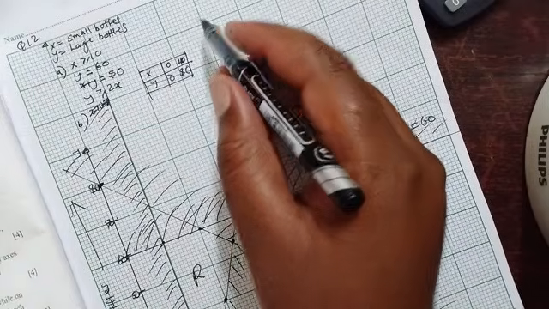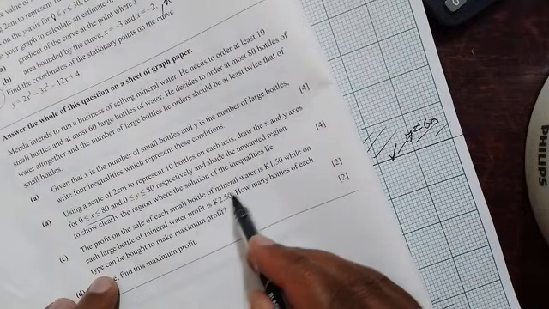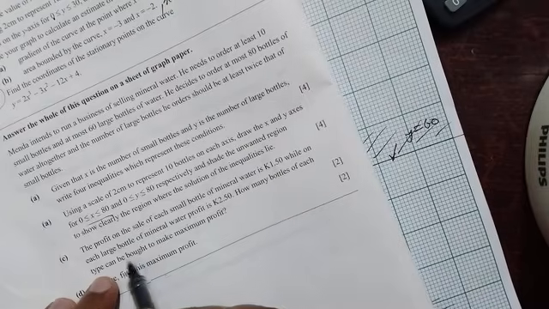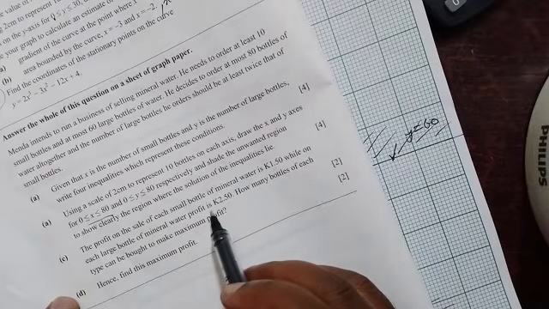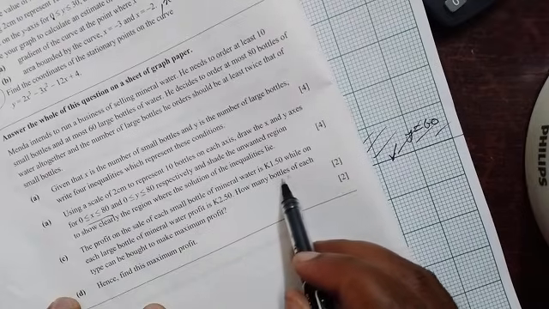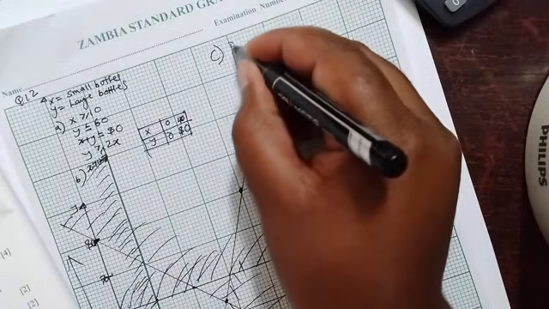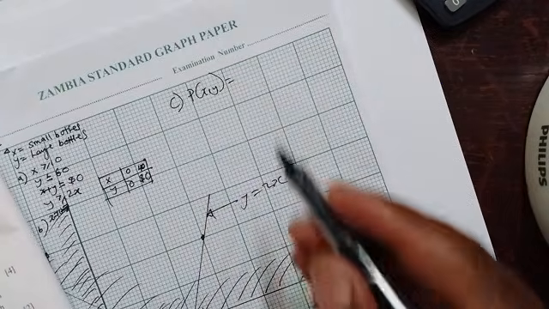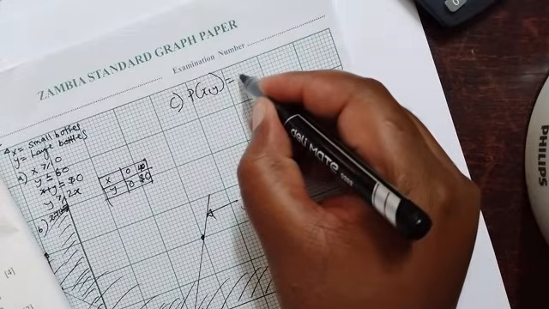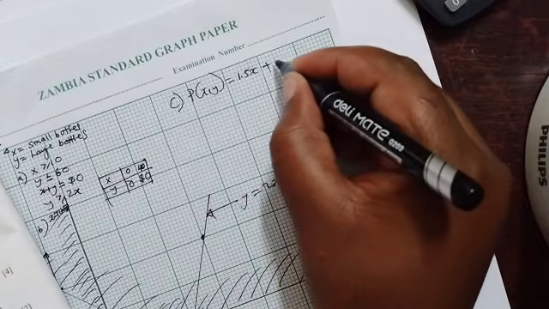C. The profit on the sale of a small bottle of mineral water is 1.50 ngwe, while each large bottle of mineral water profit is 2.50 ngwe. How many bottles of each type can be bought to maximize the profit? So here, for C, we use the objective function. We are going to say profit P of x, y is equal to, on each small bottle it is 1.50 ngwe, so 1.50 times x, plus on each bigger one 2.50 times y.